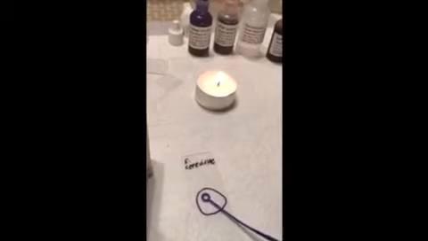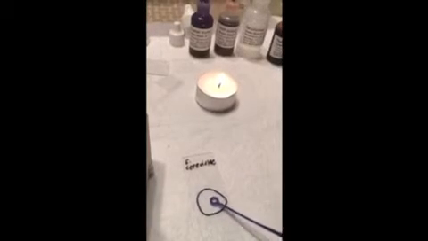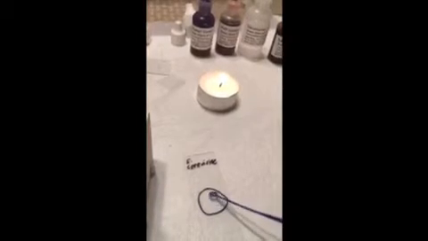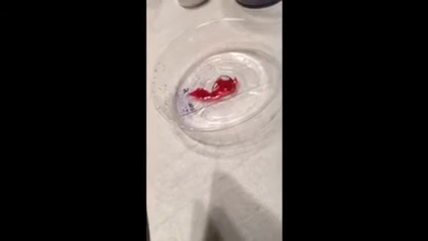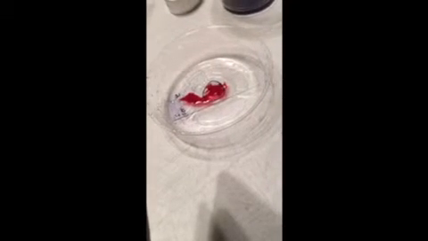Placing it on the slide. Adding the last one, number 4, the saffron, 2 to 3 drops. You're going to wait 30 seconds. I'm going to rinse it, and then we'll let everything dry completely.